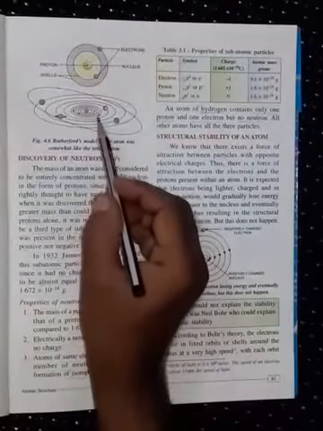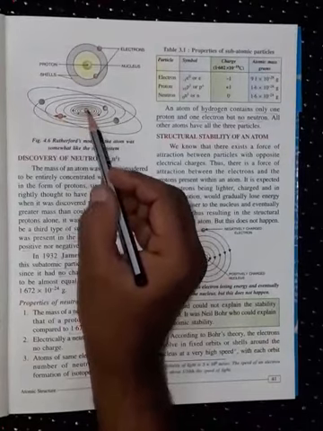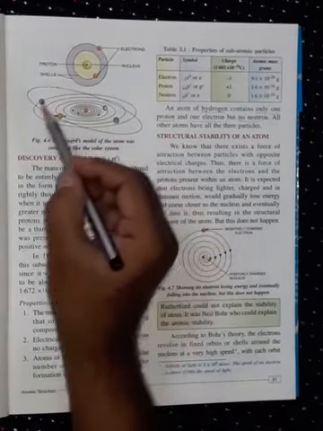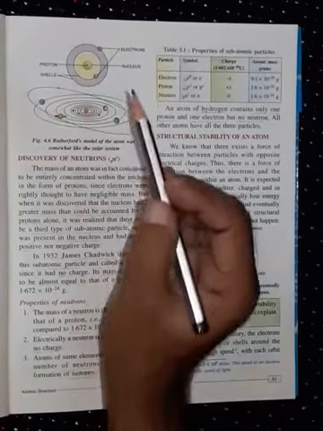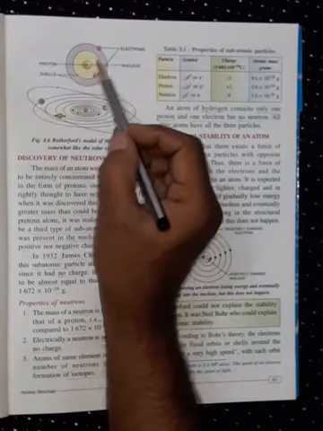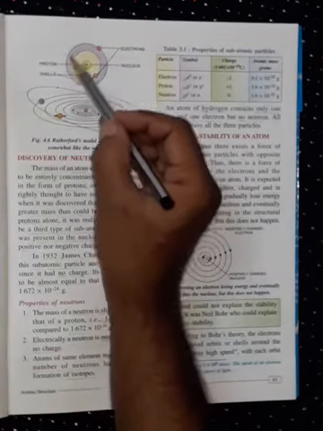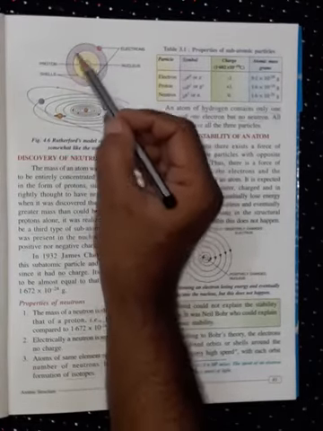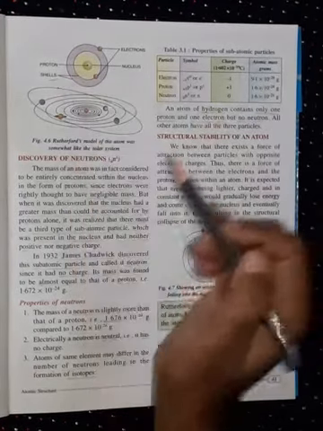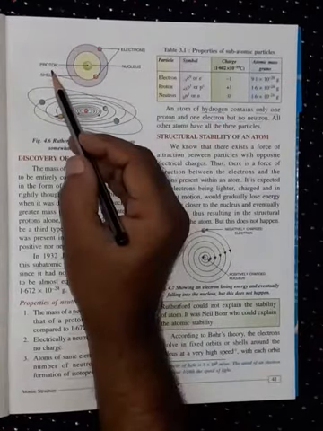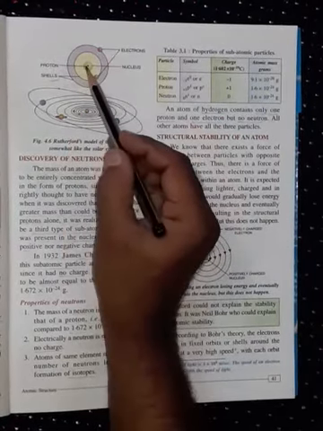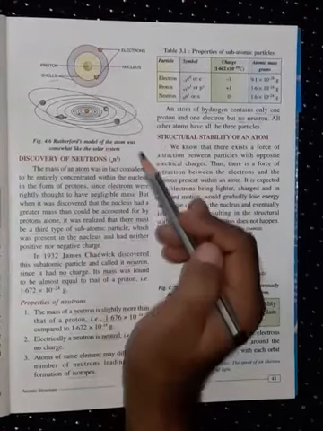Let us see in the diagram. This is the diagram of the solar system. The sun is at the center, and planets are revolving around the sun. It is very much similar to the atom. The nucleus is at the center, and electrons revolve around the extranuclear part in circular paths called shells. Electrons are outside and protons are inside the nucleus.